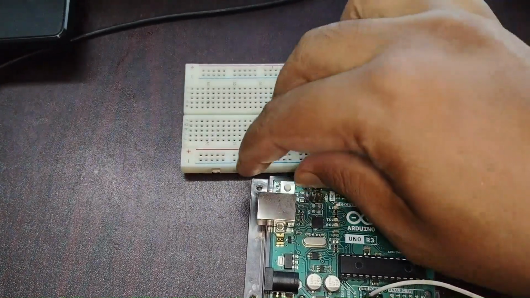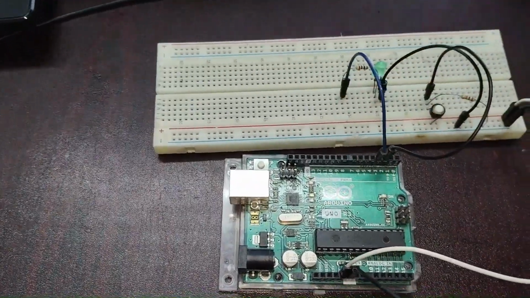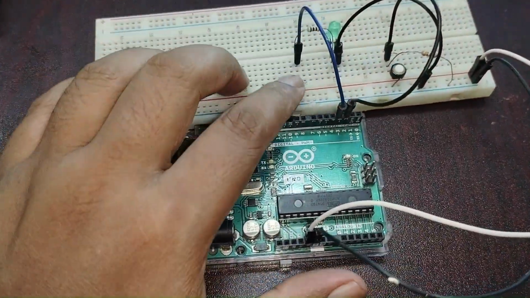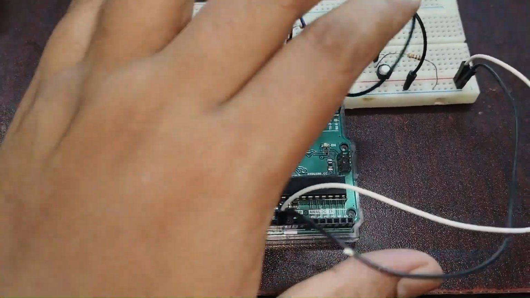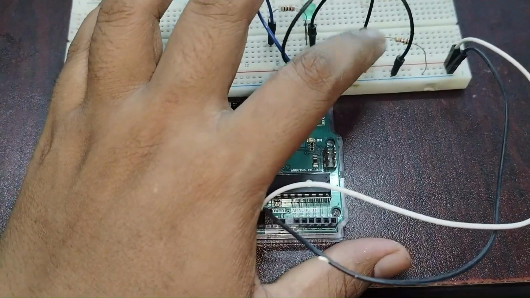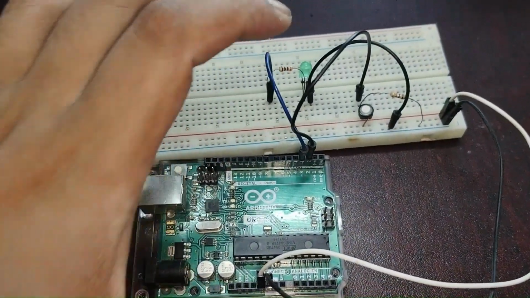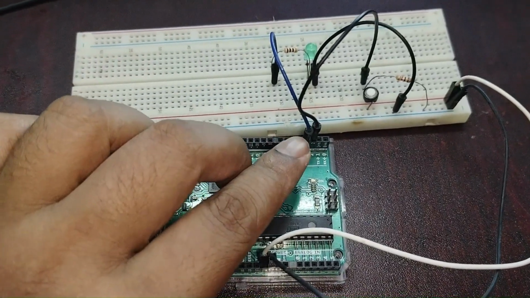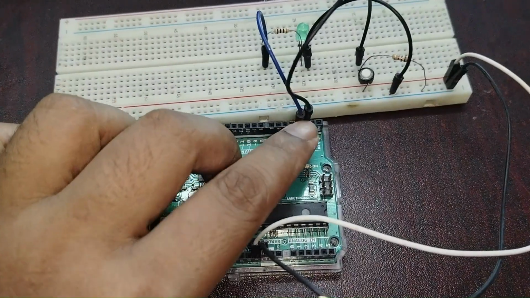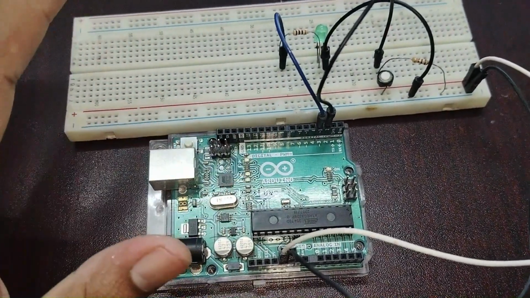Here I am using pin number 3. So here you can see the button I am using. For the button I am using pin number 2, and for the LED I am using pin number 3, and both of them are digital pins. Okay, you can use any type of pin, no problem.